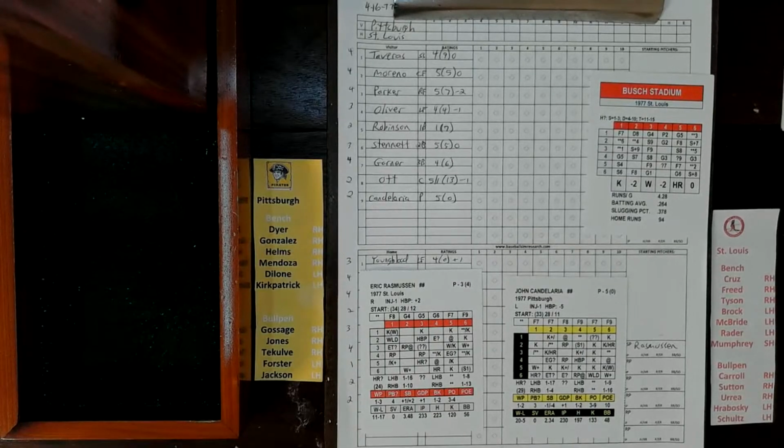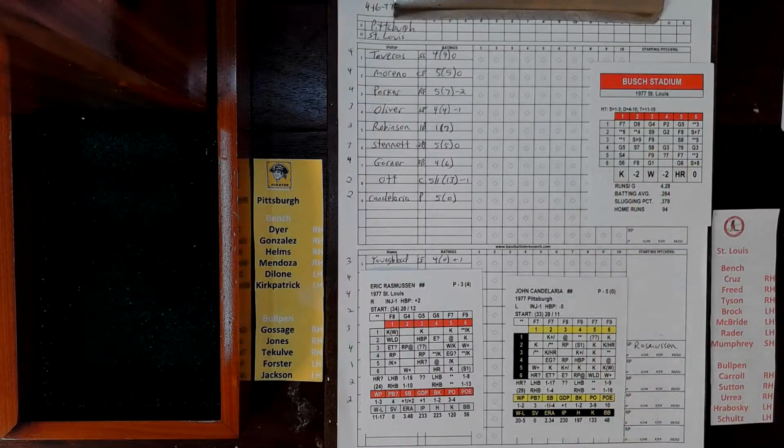Pick one game a day and play it. Let the computer sim everything else, the Strat computer that is. But I try to pick what I think is the most intriguing game of that particular day. So today we're on April the 16th. We find ourselves in St. Louis, the Pittsburgh Pirates and the St. Louis Cardinals. John Candelaria on the mound for the Pirates and Eric Rasmussen on the mound for the Cardinals.